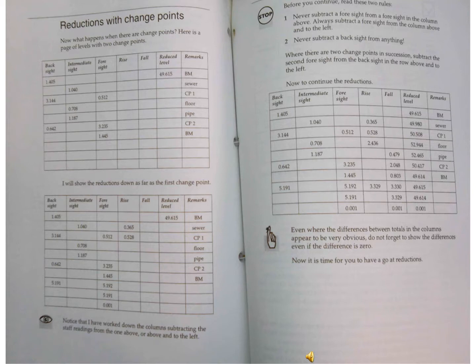Another point will be intermediate side at 1.187. So this is the way, and then you can also calculate the fall value. You calculate this is 0.479. Then you also see the 0.642 and 3.235. So that will be 0.642 minus 3.235. You can also subtract 1.187 minus 3.235, so that will be the fall, 2.048.